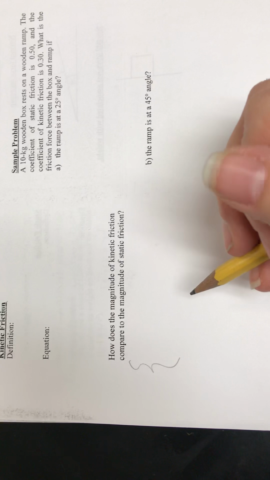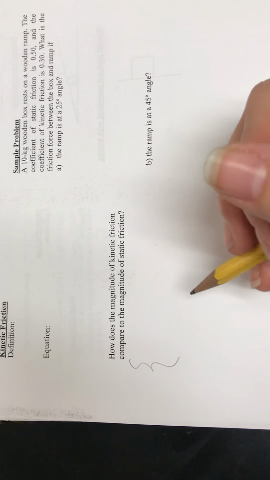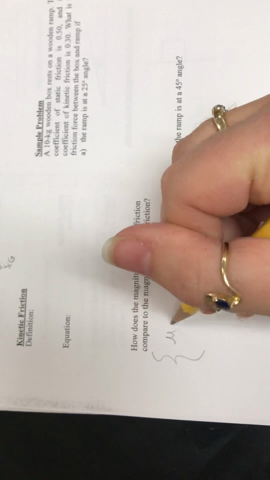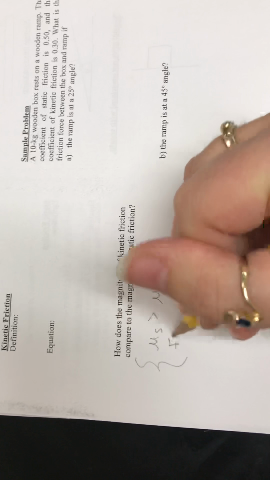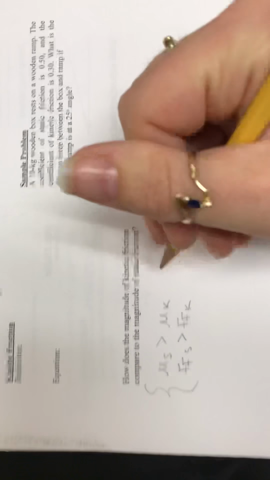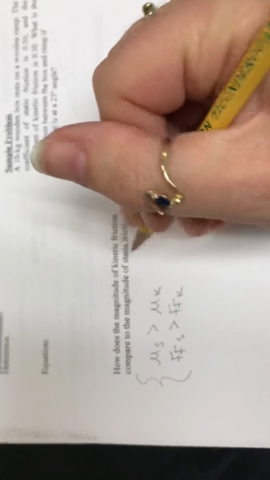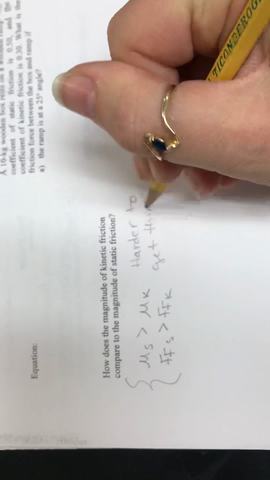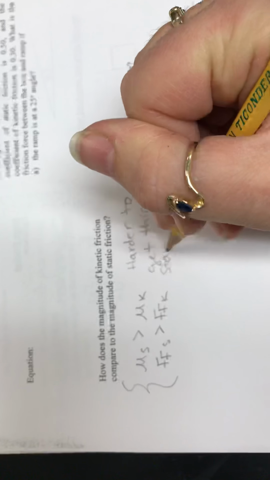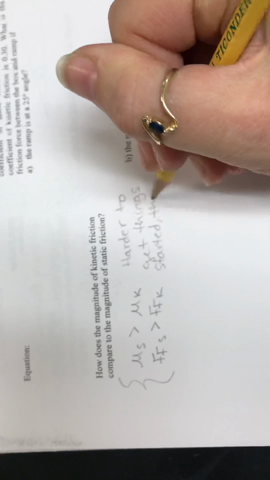How does the magnitude of kinetic friction compare to the magnitude of static friction? We're going to say that the force of static friction is going to be larger than the force of kinetic friction. The reason is based on the materials, but we know in general that it's harder to get things started than to keep them moving.